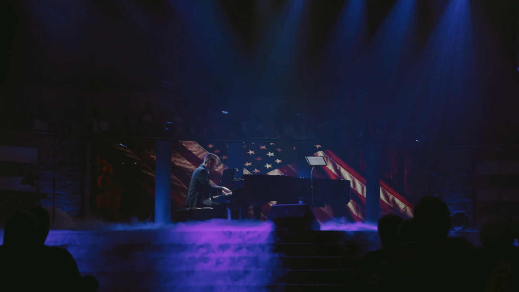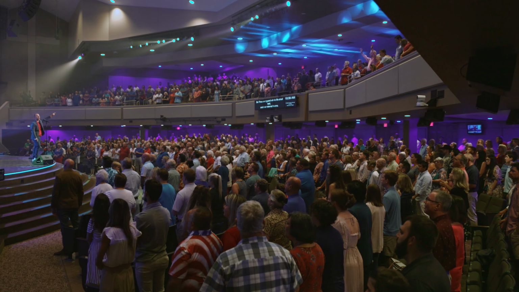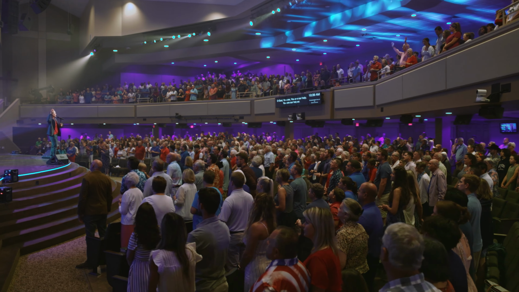It removes even more of those unwanted shadows, but also gives some great separation from your people on stage and the background behind them. This makes the in-person experience even more dynamic, but also adds clarity to the live stream and for those viewing in the overflow spaces.